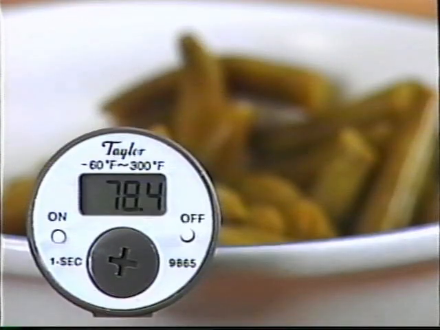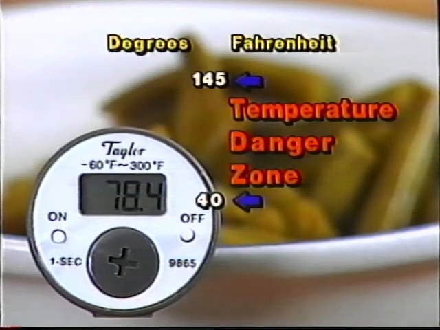This mistake concerns rule number 4. The green beans had been sitting on the cabinet for an unknown period of time. The temperature shown on the thermometer was in the temperature danger zone, where bacteria grow and multiply rapidly. If the food was eaten, foodborne illness would likely have occurred.